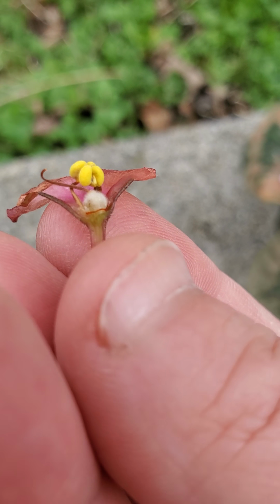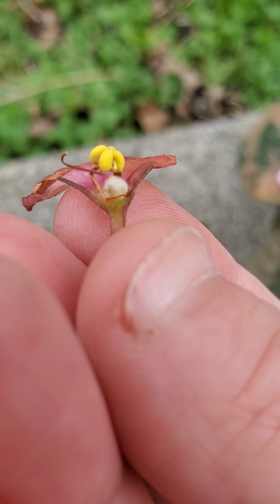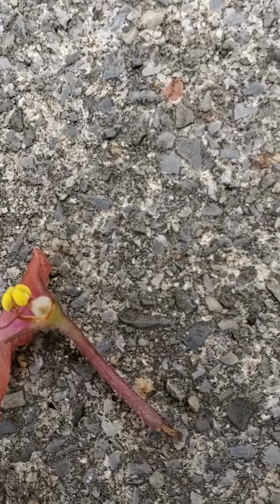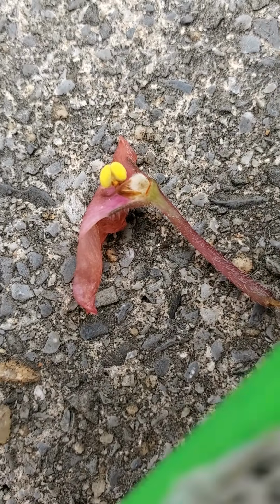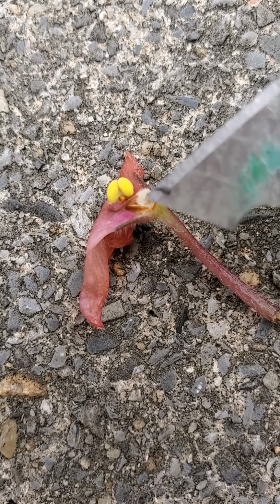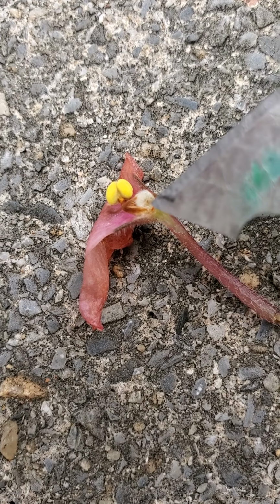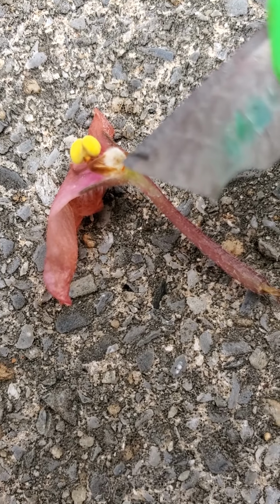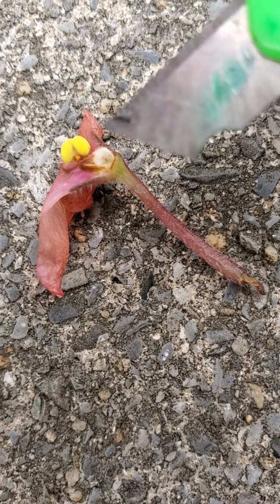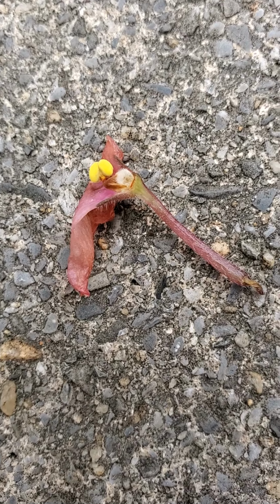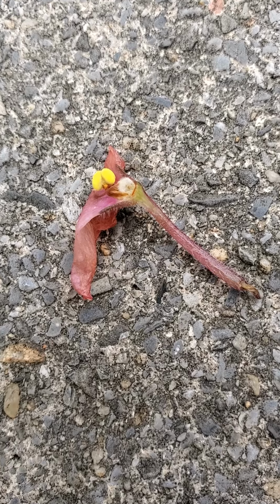Okay, so as far as ovary position goes, I'm gonna set this down a second so I can try to point this out. Let's get this in focus. Okay, so you will see this orangish looking line right here on the ovary itself. All right, that's where the petals were attached. That's where the stamen are attached.